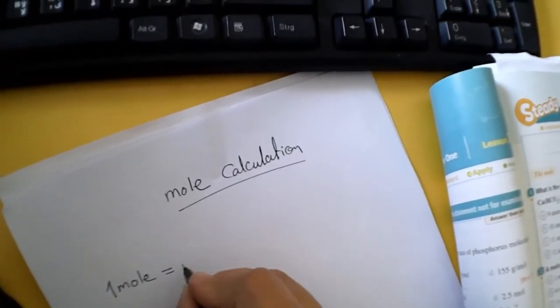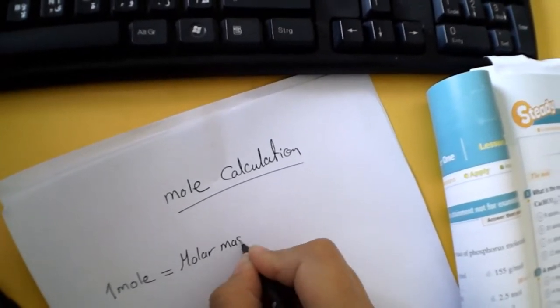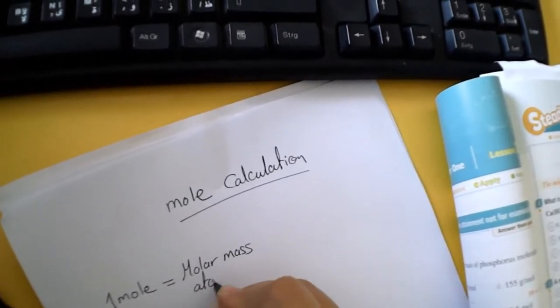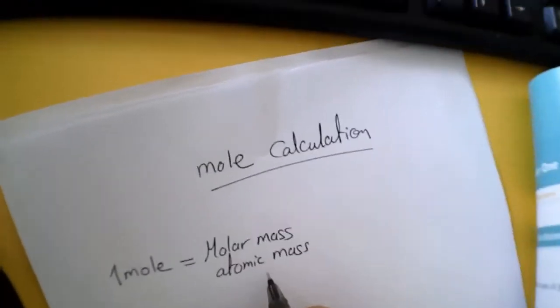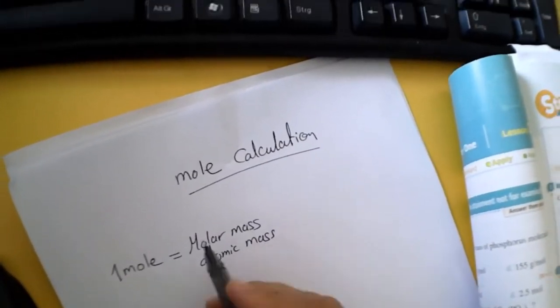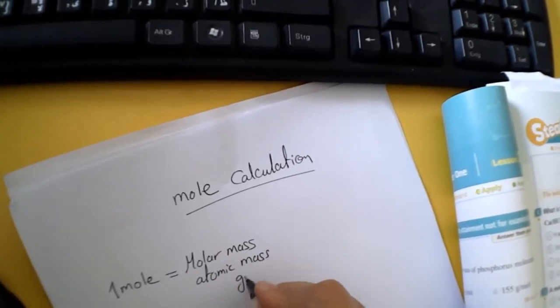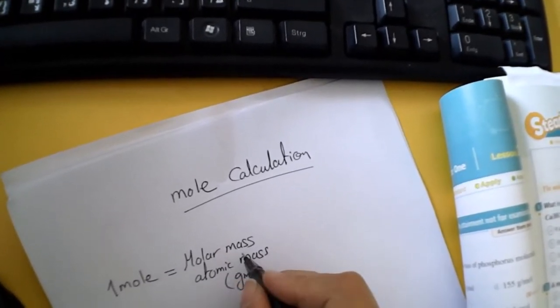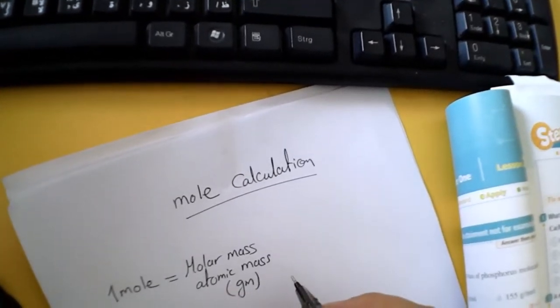Each one mole of any substance equals the molar mass of this substance or the atomic mass of this substance. If it's an element, it represents the atomic mass. If it's a compound, we calculate the molar mass by gram, and we measure the molar mass in grams. It's the summation of all the masses that form the compound.